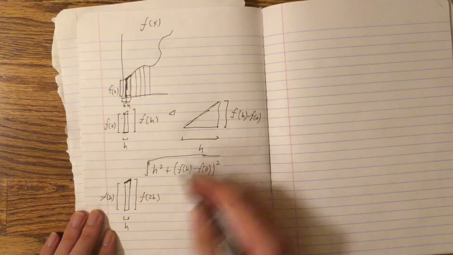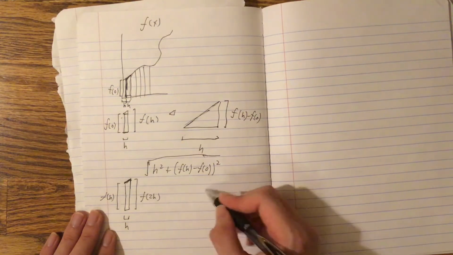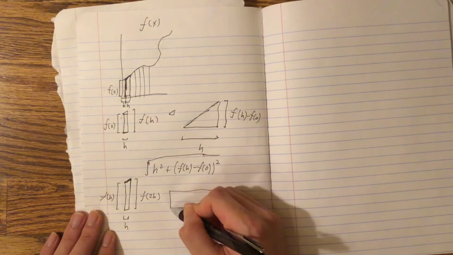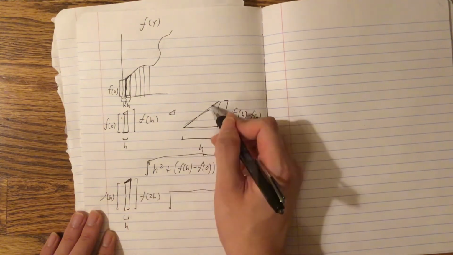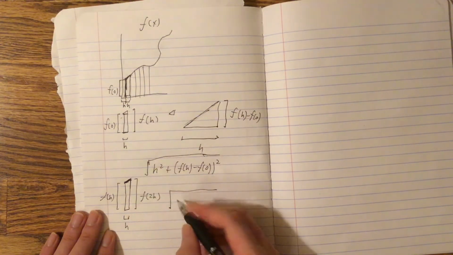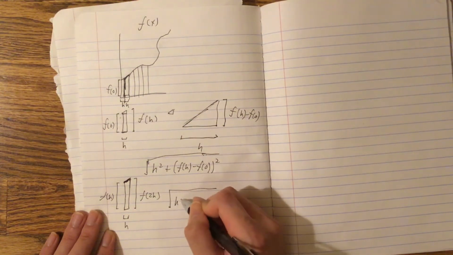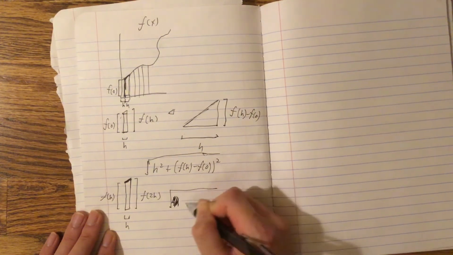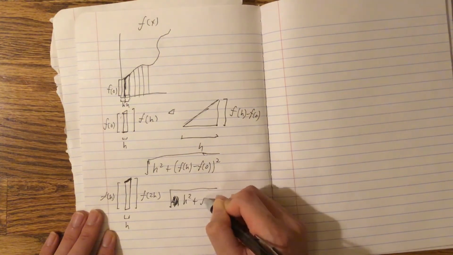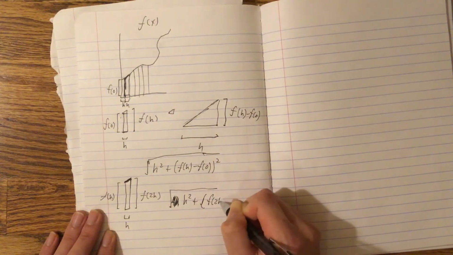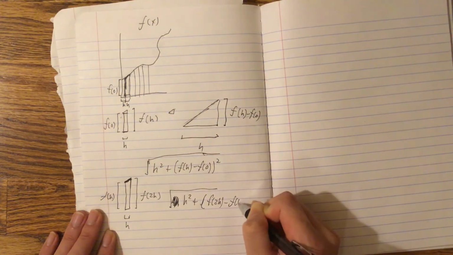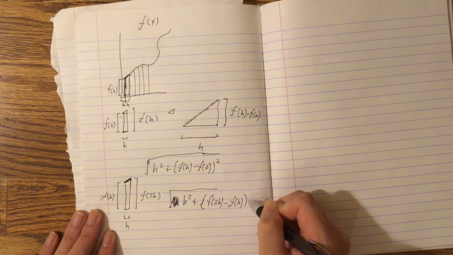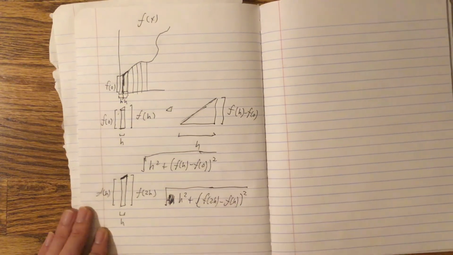From the same logic, this length right here will end up being h squared plus f of 2h minus f of h, squared.